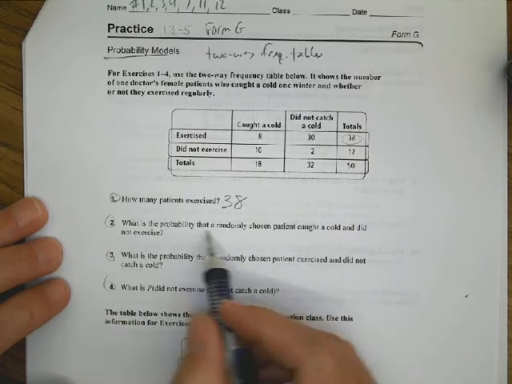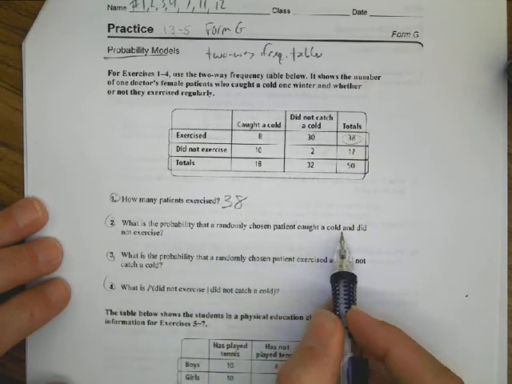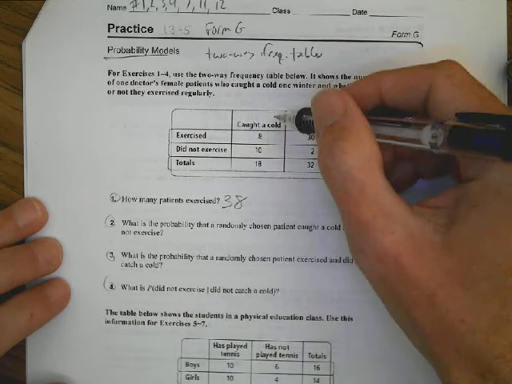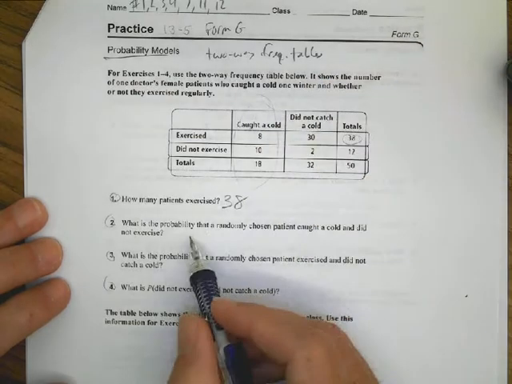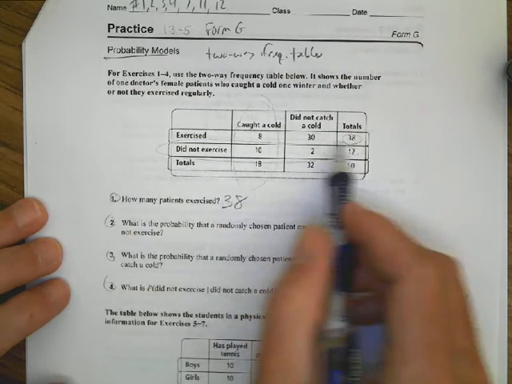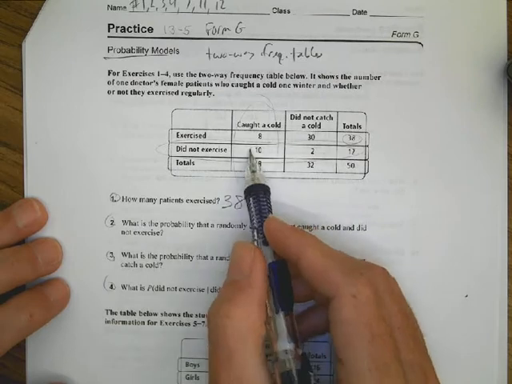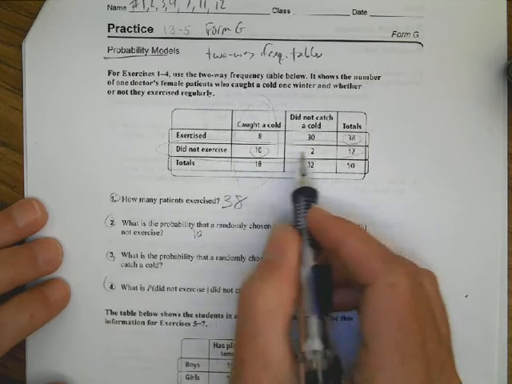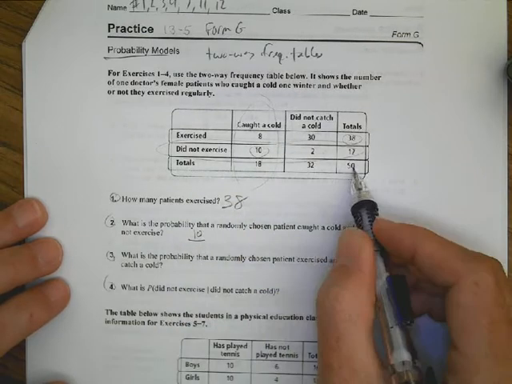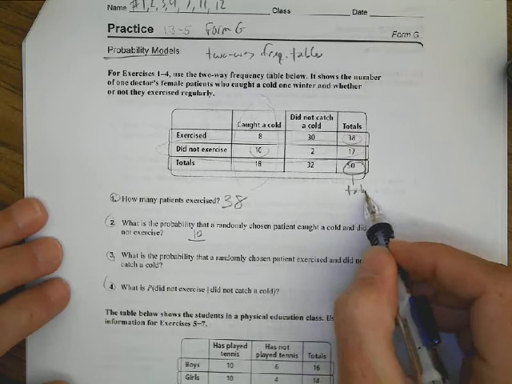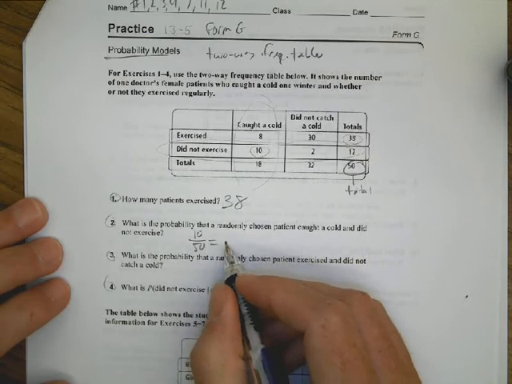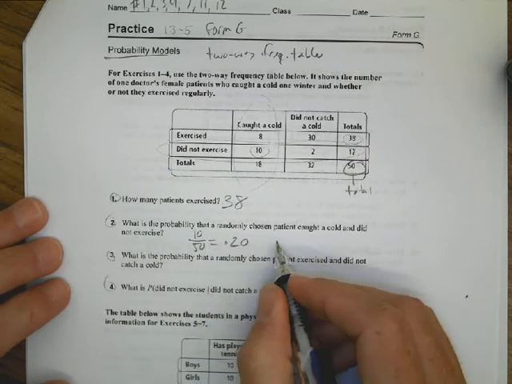The probability that a randomly chosen patient caught a cold and did not exercise. So this is the probability of a random person who caught a cold. This is my caught a cold column here, and did not exercise is here. The overlap for that is here at 10. That's 10 people randomly selected as not exercising and caught a cold, out of my total, which is right here, 50. 10 out of 50, when you use your calculator, you come up with 0.20, or as a percent, 20%.